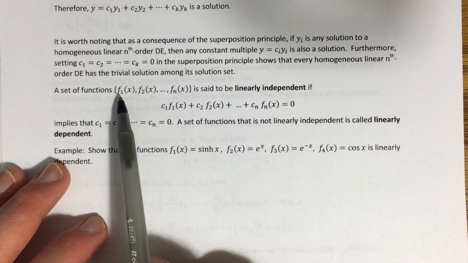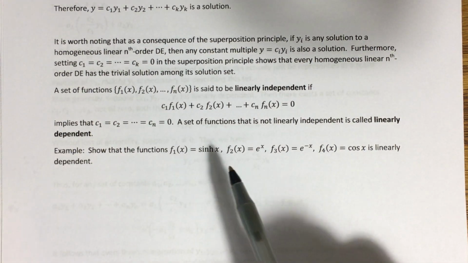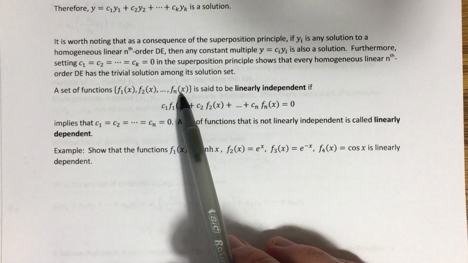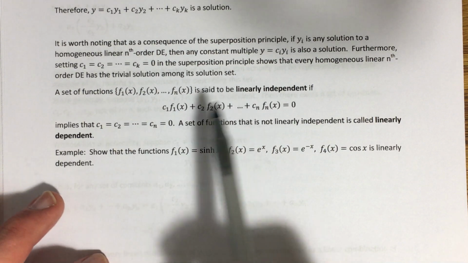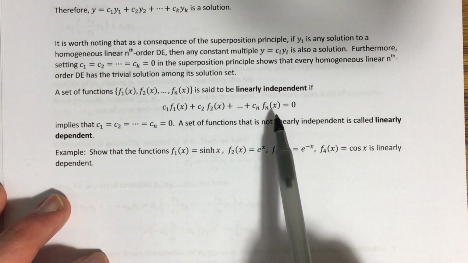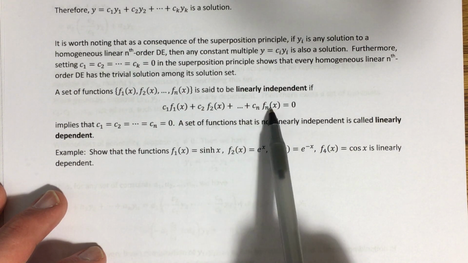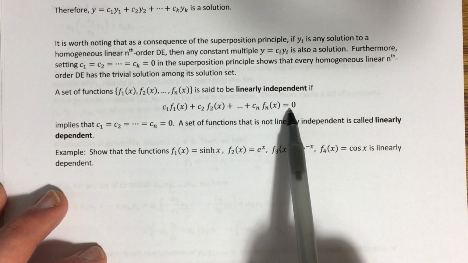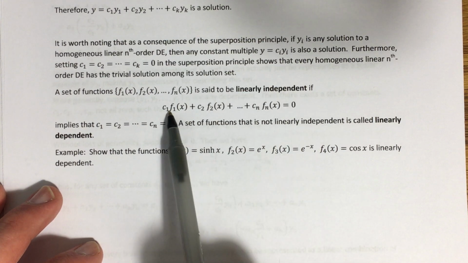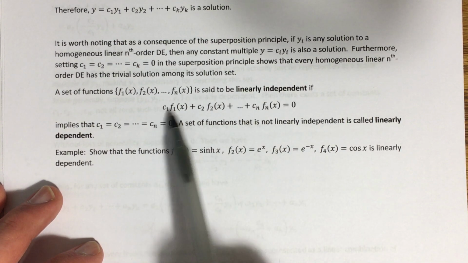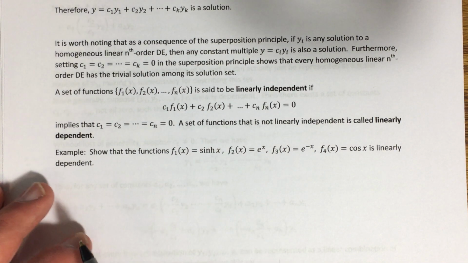Well, let's suppose that we have a set of functions, f1 of x, f2 of x, all the way up through fn of x, so n functions total in this case. We say that this set of functions is linearly independent if we form a linear combination of those, c1 f1 of x plus c2 f2 of x plus and so on, cn fn of x, and set that equal to 0, and this can only happen when all of these constant coefficients are equal to 0.